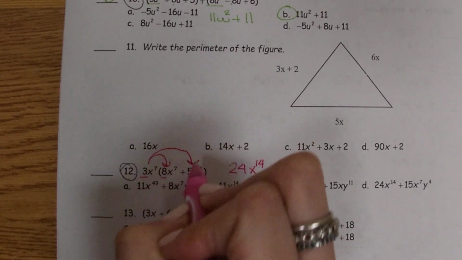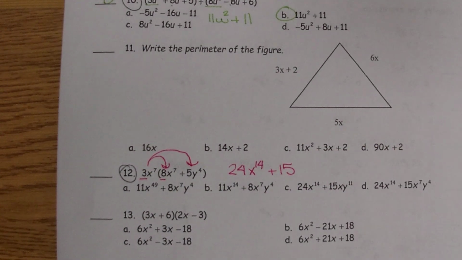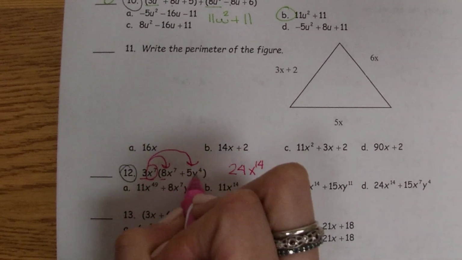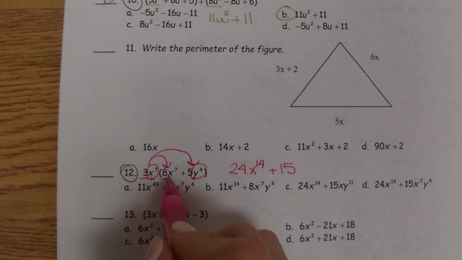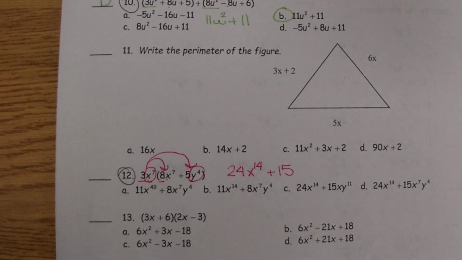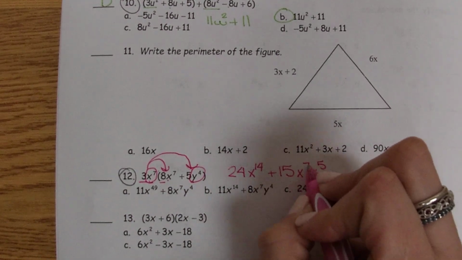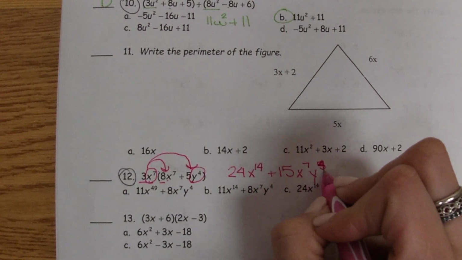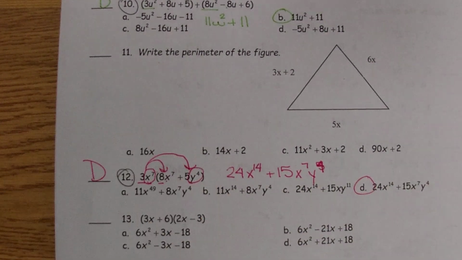Okay, then we'll distribute to the next piece. 3 times 5 is 15. Now, this is an x, and this is a y, so we can't add those exponents. Right here, it was an x and an x, so I could add those. But because these have different bases, we can't add them. So they just stay as their individual pieces. X to the, oh, that's a 4. X to the 7, y to the 4th. And so we will pick option D.